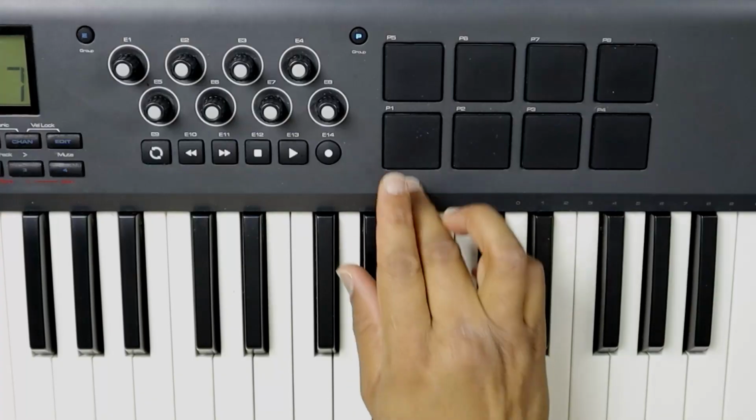For this pattern, the kick and the snare are going to use a bit of a triplet fill on the kick. So I'll set my quantize to 16th note triplets and let's get ready to record it.